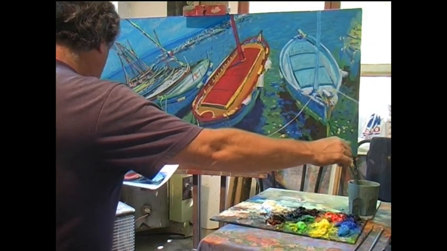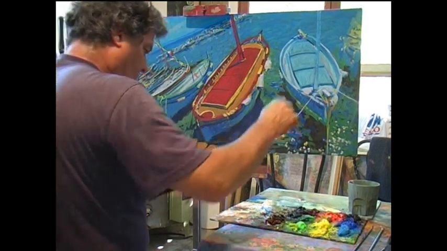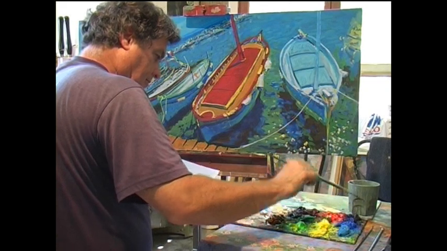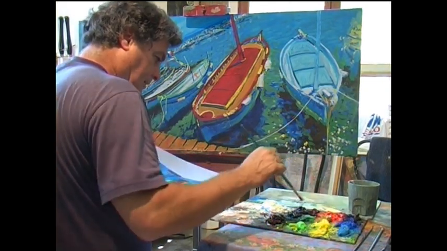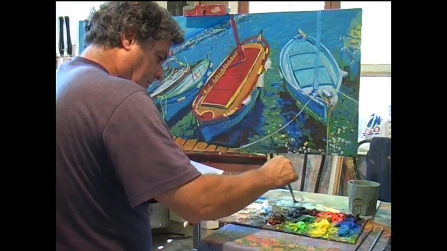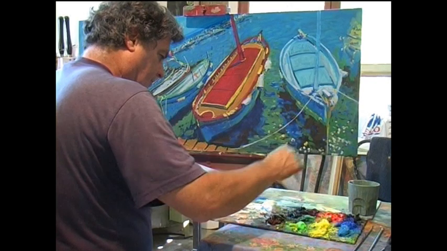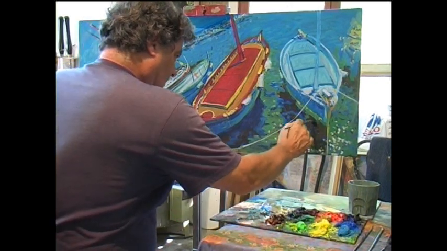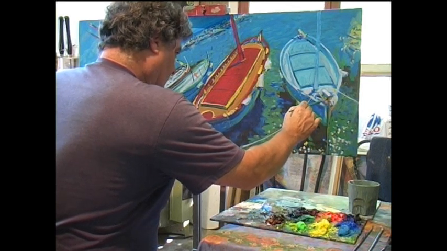Right, let's get finishing off all these lovely darks down to the depths of the boat here. I'll take my Prussian again, very, very deep Prussian. Add some deep purple to it and a touch of burnt sienna. Give myself a really lovely dark for in here. And then let's get in there with it.